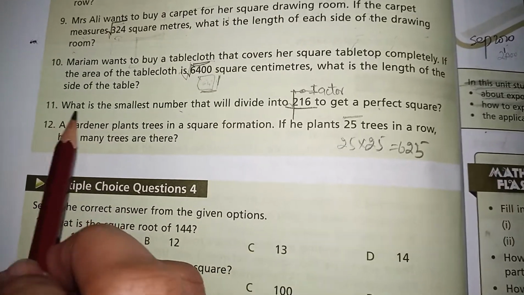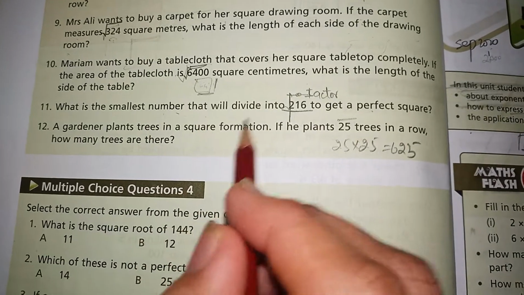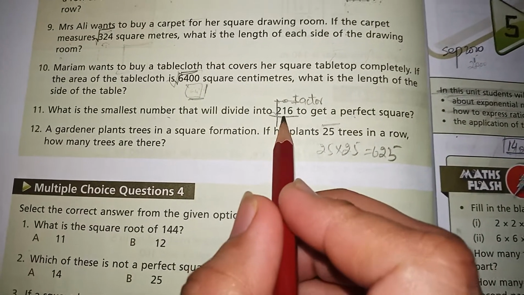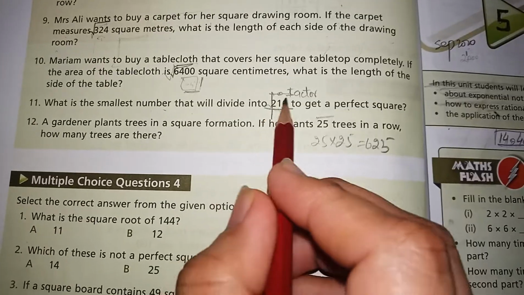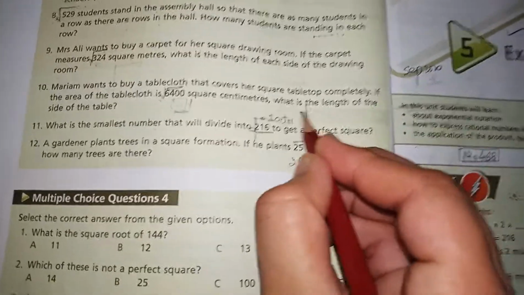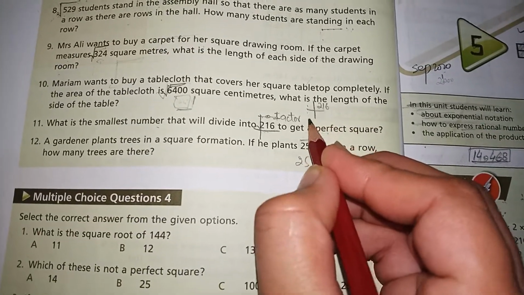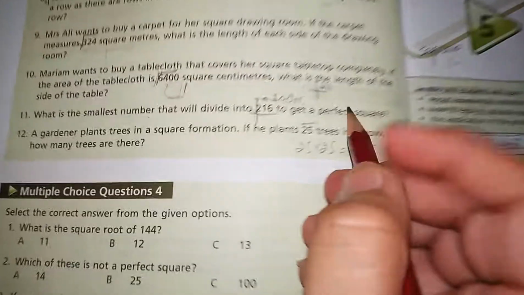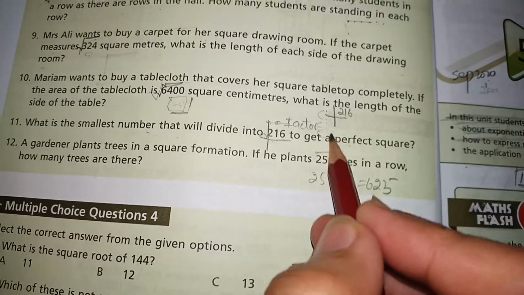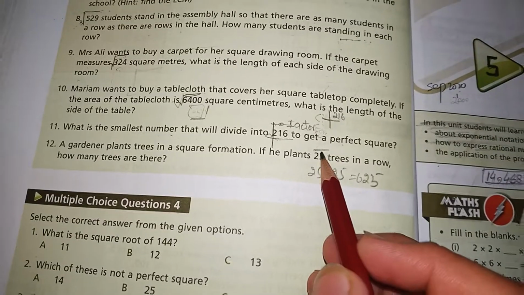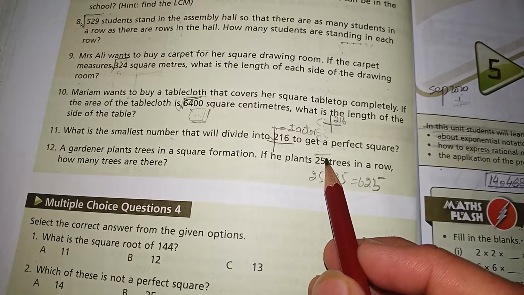In question number 11, what is the smallest number that will divide this to get a perfect square? Again, this is the question of which number could divide this completely. So you have to make the factors of 216. You will make its factors and see how many pairs there are. Is any number remaining single? If a number is single, you have to tell which number remains single, and you have to divide by that number.